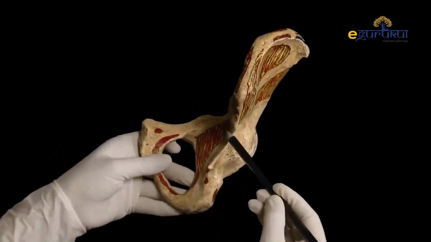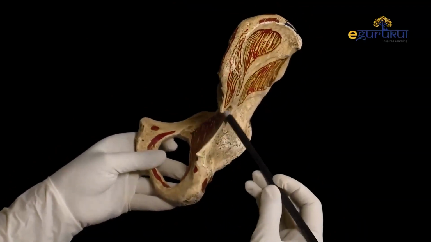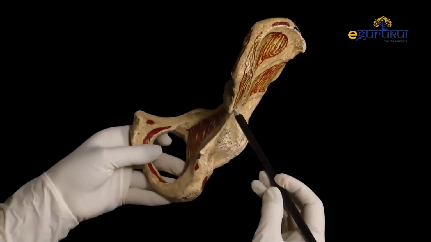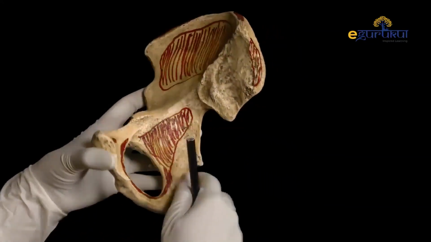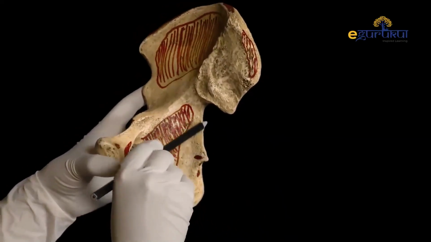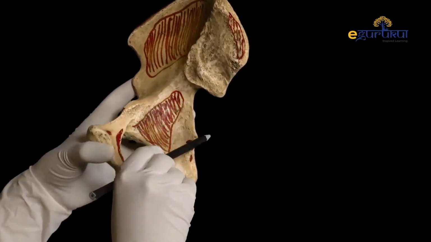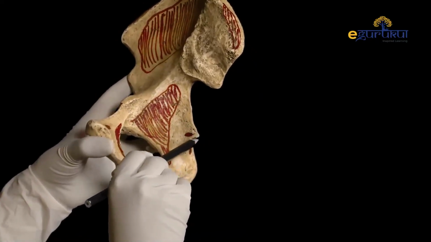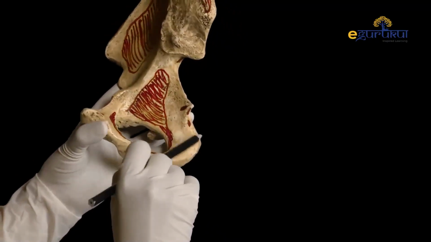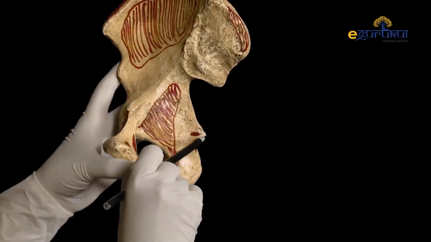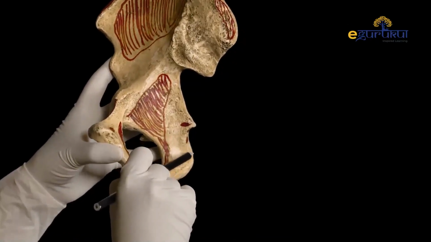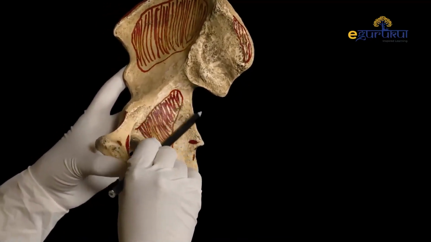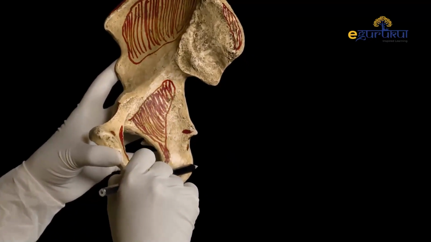If we look at the posterior border of the ischium, at the upper end it is forming the lower half of the greater sciatic notch. Then this projection is called the ischial spine. And below the ischial spine, this notch is called the lesser sciatic notch. So this is the greater sciatic notch and this is the lesser sciatic notch.